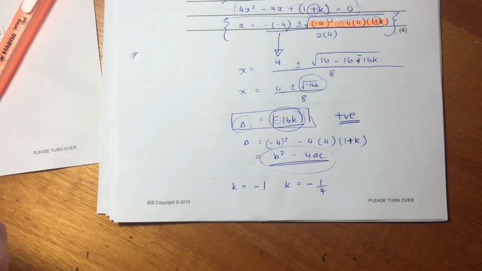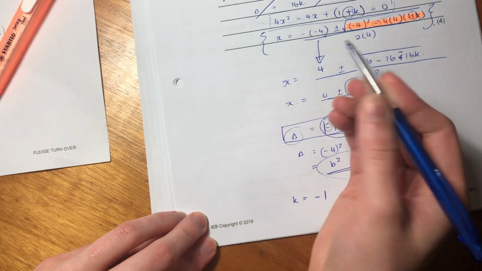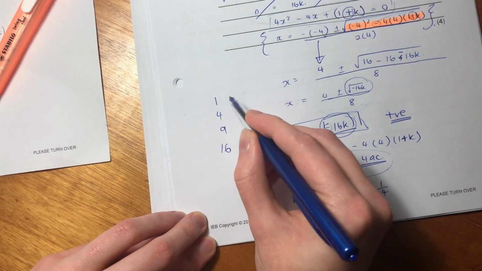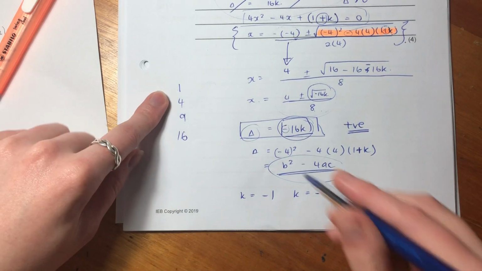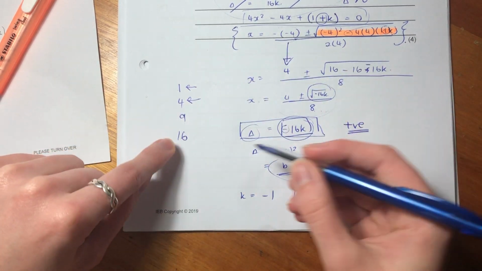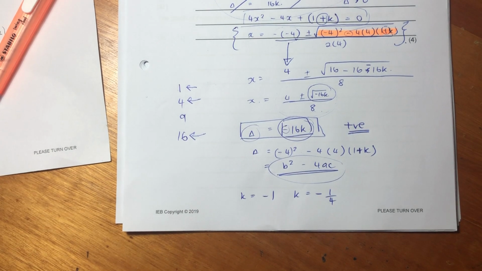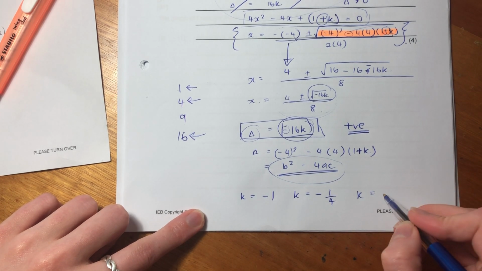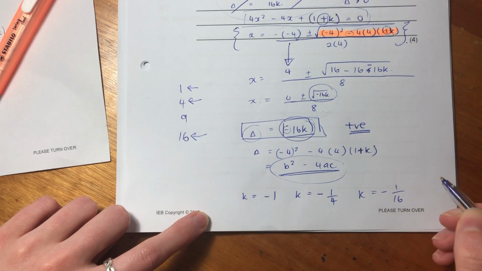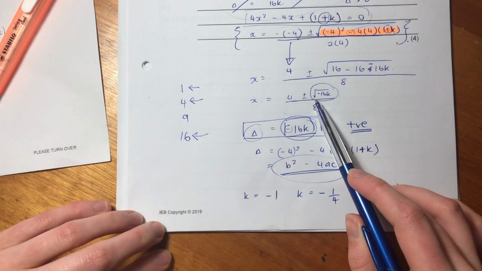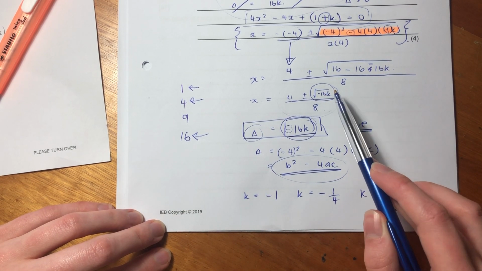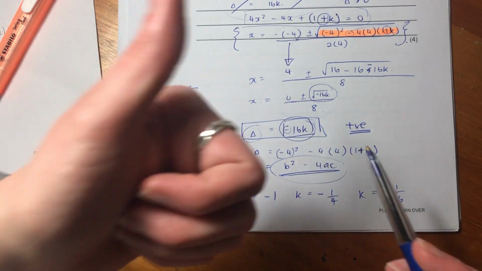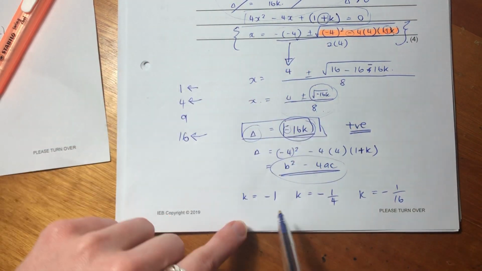Okay, and that's why I'm trying to make sure that I am sticking to my perfect roots that I know, like this, because we have 1, 4, 9, 16. So I'm trying to focus on one of those. So I'm thinking that maybe our last solution, we could do negative 1 over 16, because if I put that in, that's just going to give me the root of 1, and the root of 1 is just 1. So then we have 4 plus minus 1 over 8. It's real, rational, and unequal to these other ones.